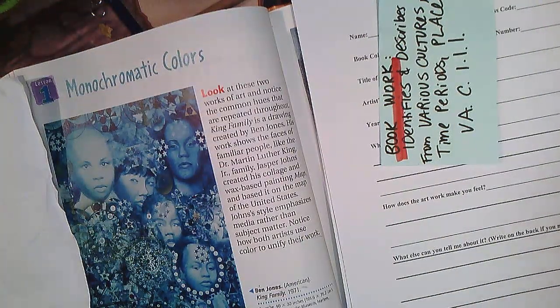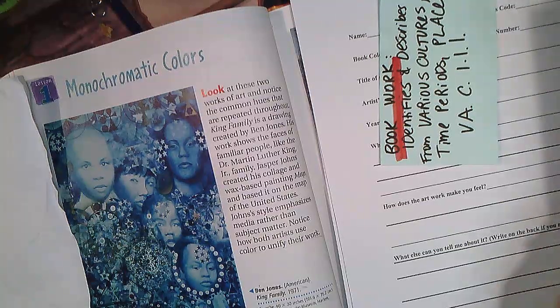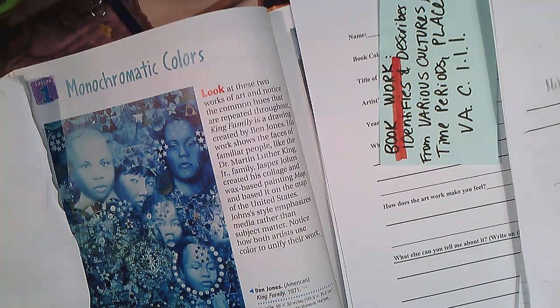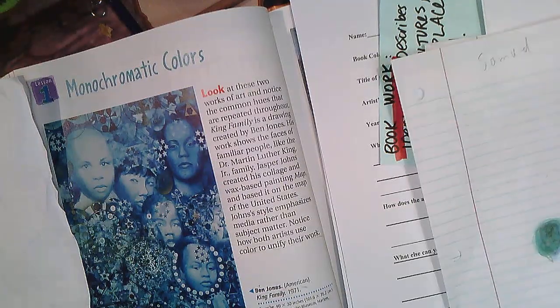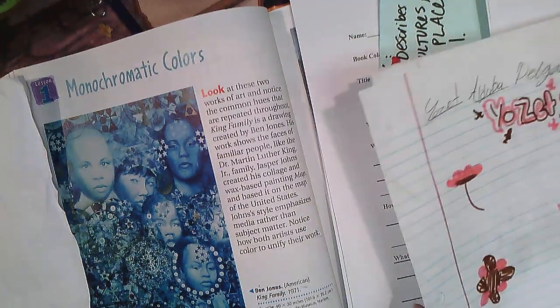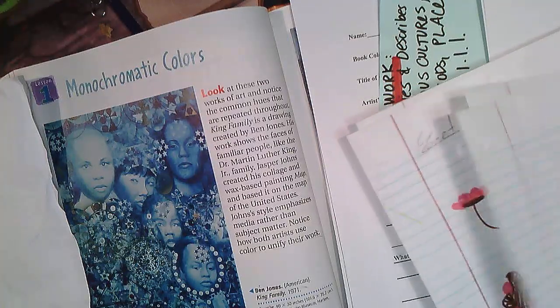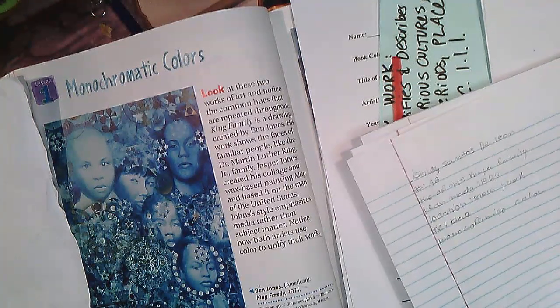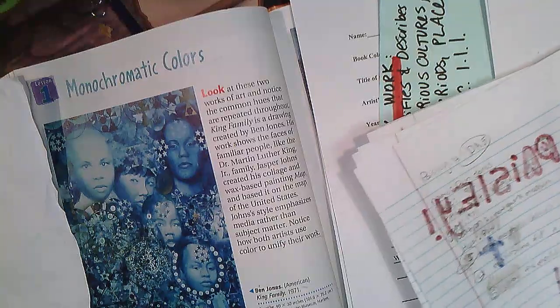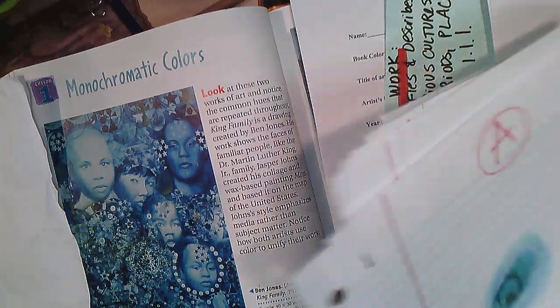Red can have burgundy, pink, all the shades of red that you can think of, adding white to make them lighter like pink, or making them darker like burgundy. So this is really cute.